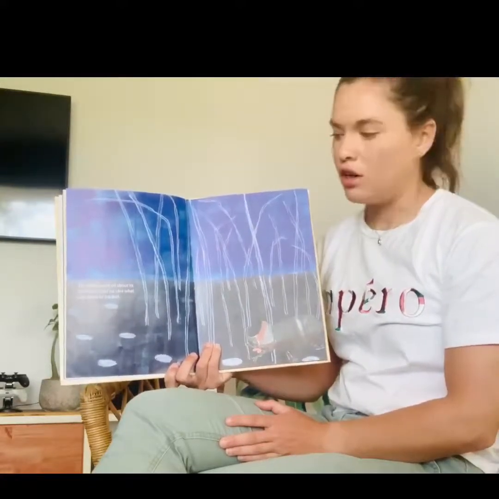Ooh, I've just spotted a really interesting word, about. Let's have a look at the word about. So the word about has got 1, 2, 3, 4, 5 letters. Let's see if we can break it up into its separate speech sounds. A, b, ow, t. 4 sounds. So in the word about, there's a digraph. 2 letters making 1 sound. Let's investigate the word about.